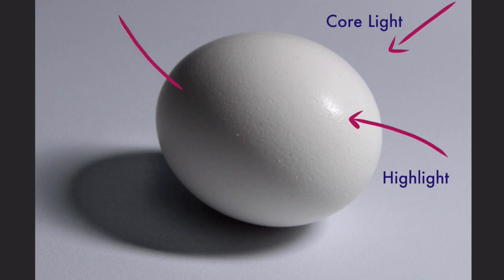Now on your object, you're going to have what's called the core shadow. The core shadow is the darkest part of shading on the surface of your object. So it's not going to be closest to the bottom of the object. It's going to be at the end of the value scale from your light to your midtone and then dark. The reason why it's not at the very bottom of your object is because of reflected light.